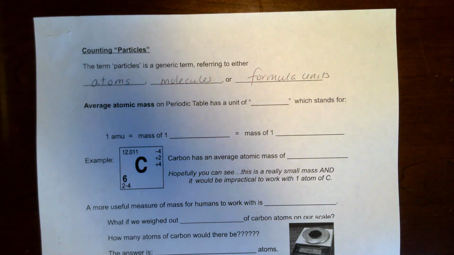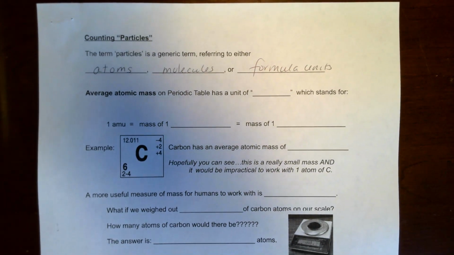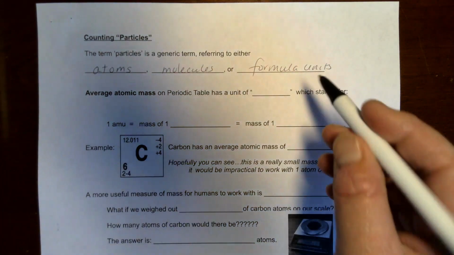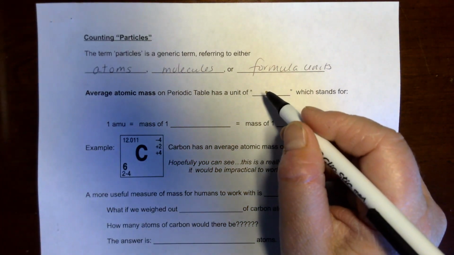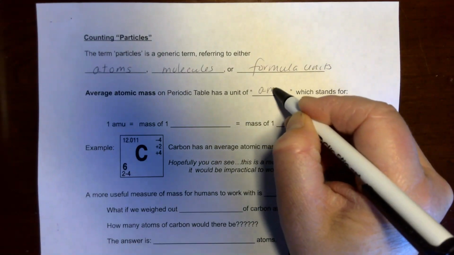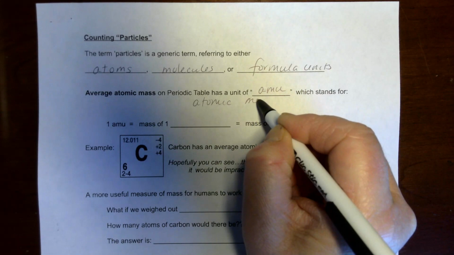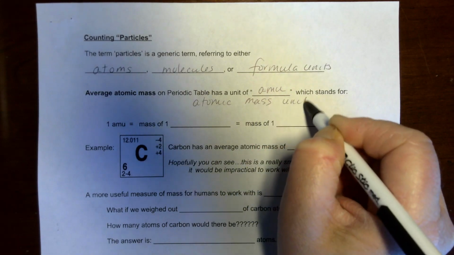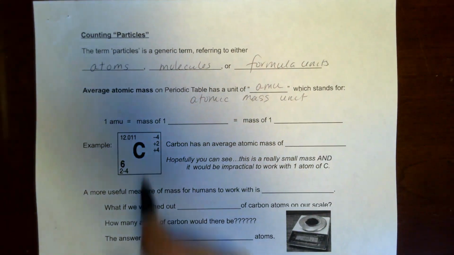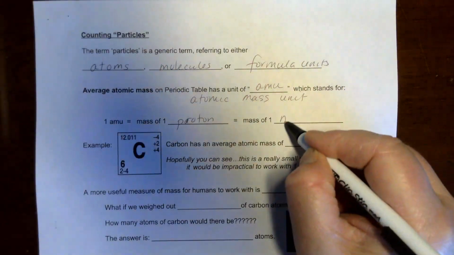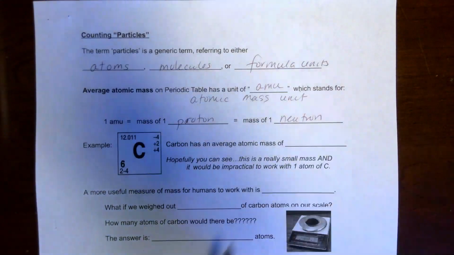Now, we're going to connect this to the average atomic mass on the periodic table. For example, carbon's atomic mass is 12.011. That has a unit of AMU, which stands for atomic mass unit. And 1 AMU, as you might recall, is about the mass of 1 proton, or of 1 neutron.